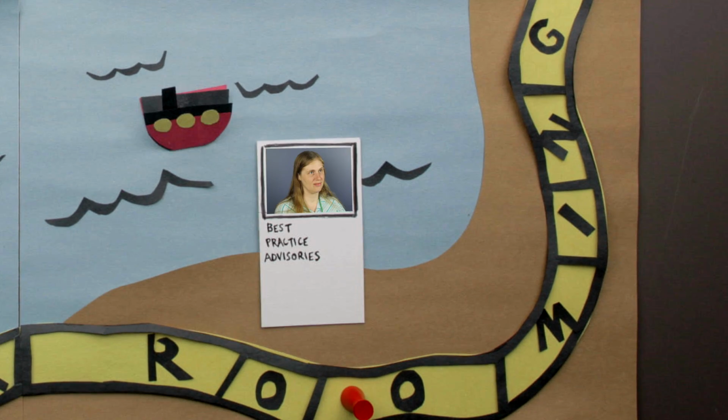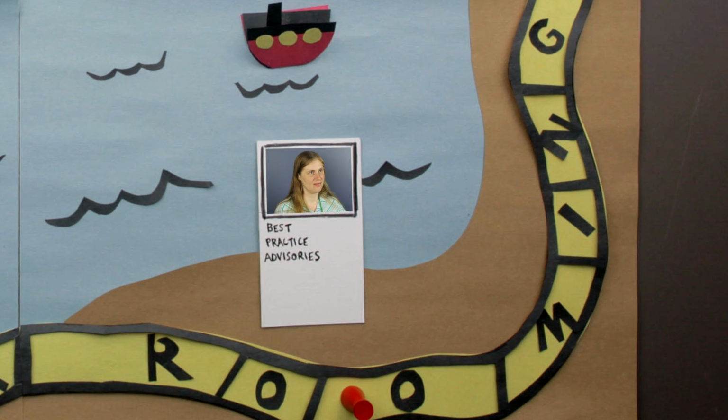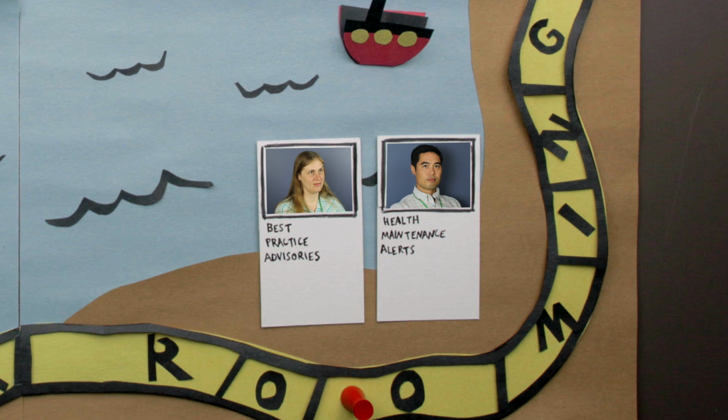Medical assistants and nurses can use best practice advisories, also called BPAs, and health maintenance alerts, also called HMAs, at this step to learn about guideline-based recommended diabetes care individualized for this patient. As a provider, the time that I have with a patient is really limited. It's really helpful to have my staff, the nurses and the medical assistants, really help me with teeing up the appropriate care for my patients.